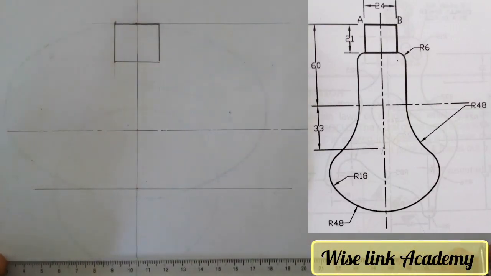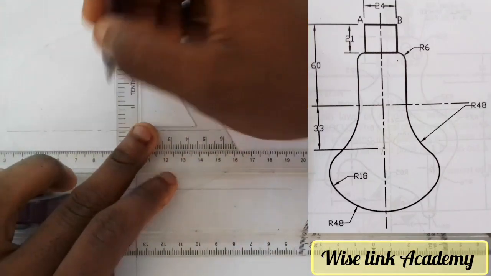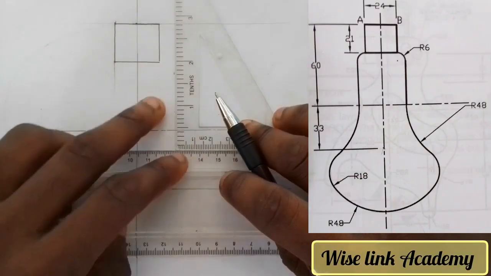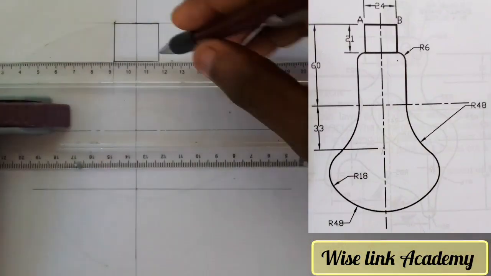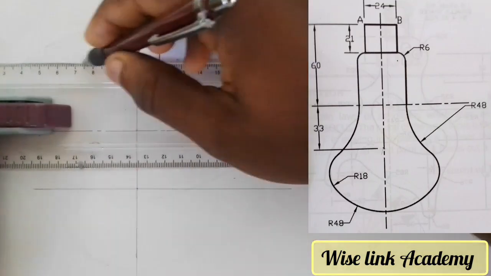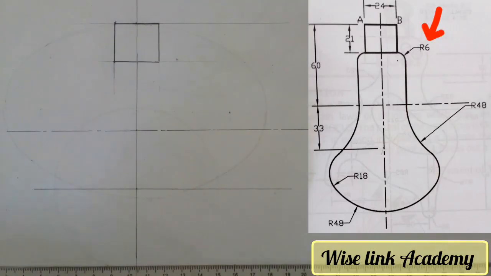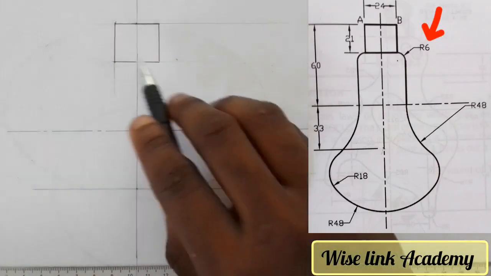I will make sure I extend this line downward a little bit. This one is already down a little bit. I'll take my T-square, extend this point a little bit, and extend this other point here a little bit this way.